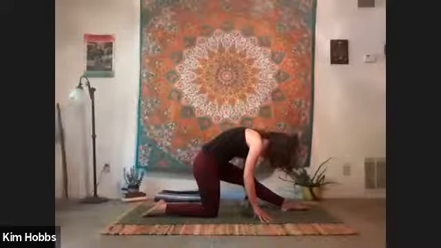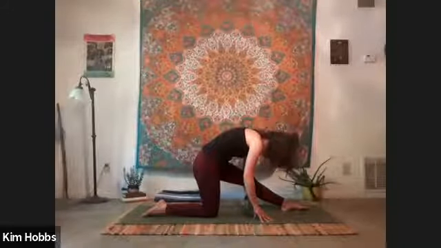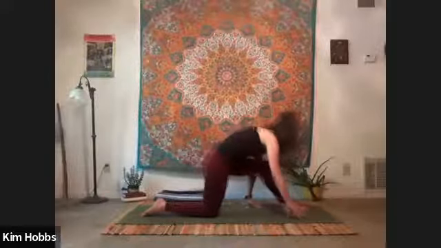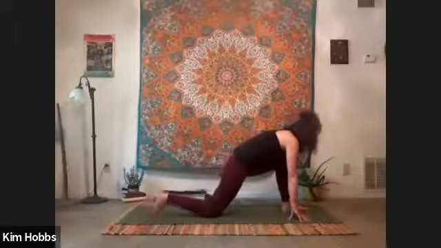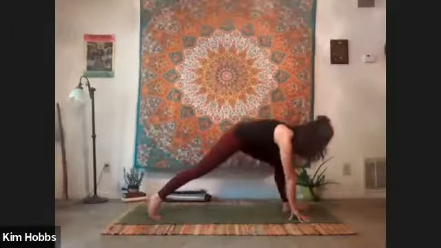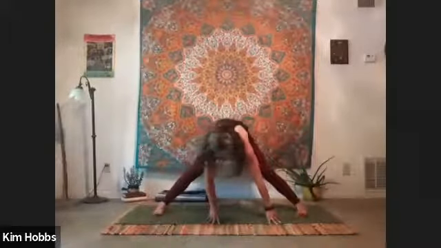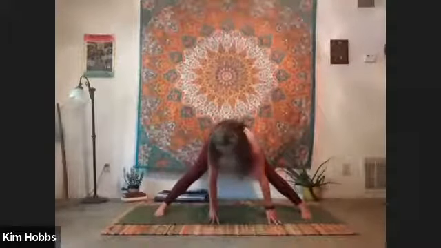Take one more big breath in and out right here. And then inhale forward into your lunge again. Tuck the right toes under. Walk yourself that quarter turn to the right again, back into your wide leg forward fold.